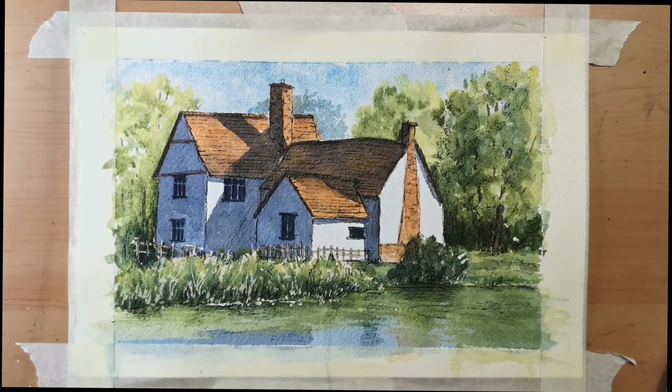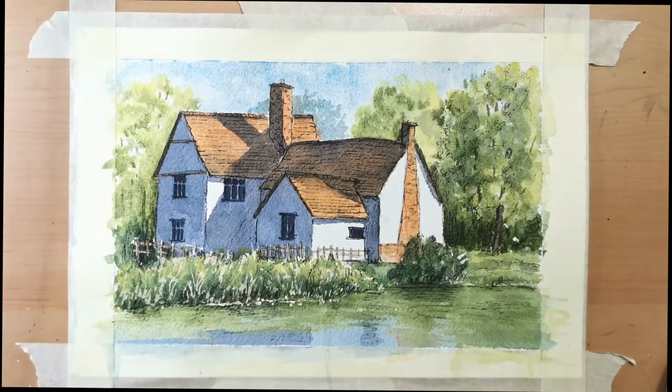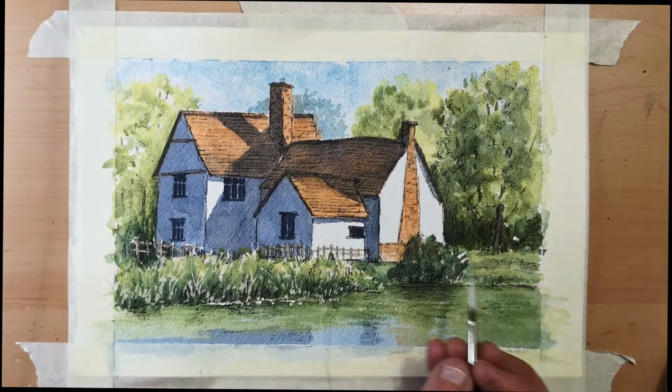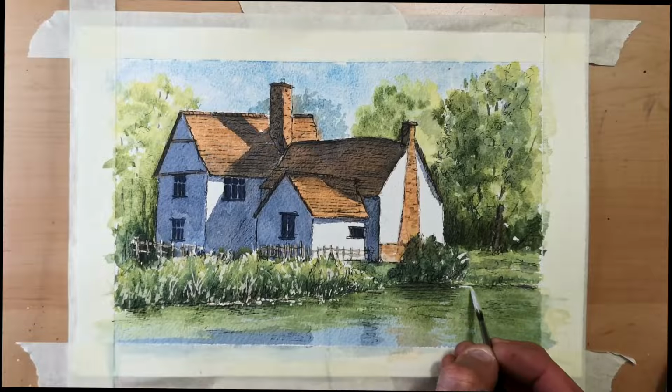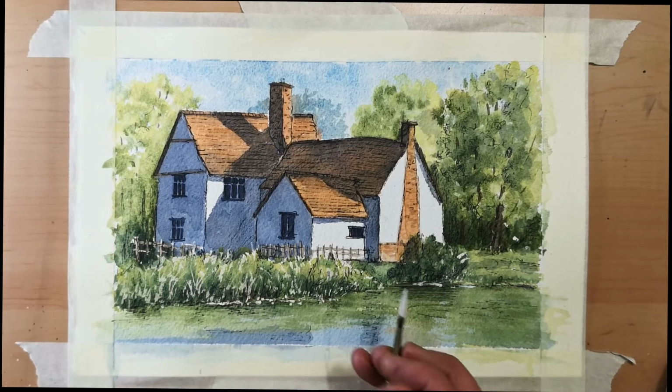Right, now the final things, we need to use a little bit of ink, and as I said, I'm going to put some highlights into the water. Maybe this is a little bit too big a brush.